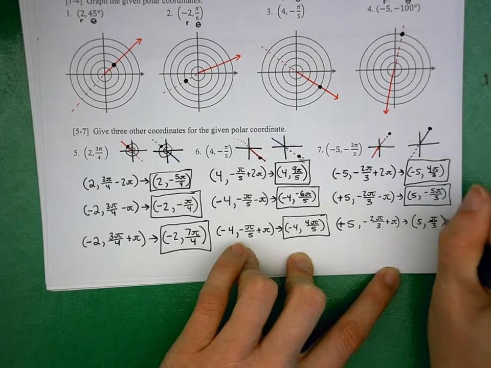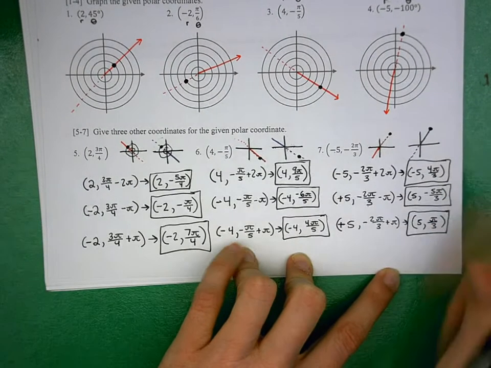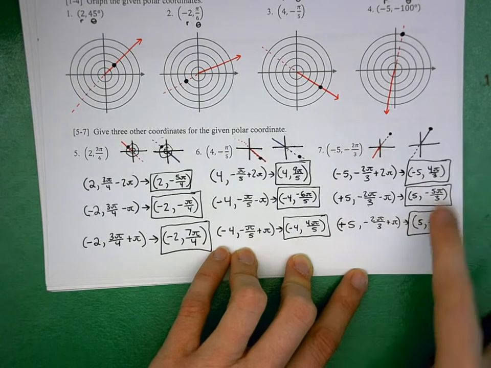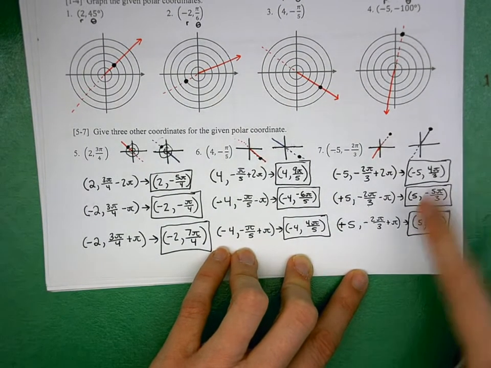And again, checking our angle for the last one, pi over 3, same radial line here, positive, so we're moving along that radial line, 5 out, puts me at the same location.